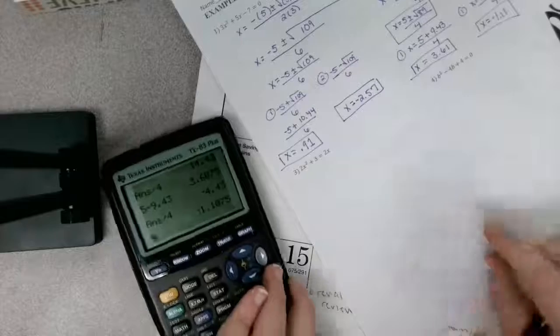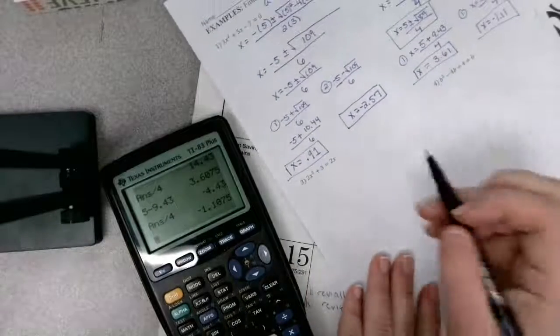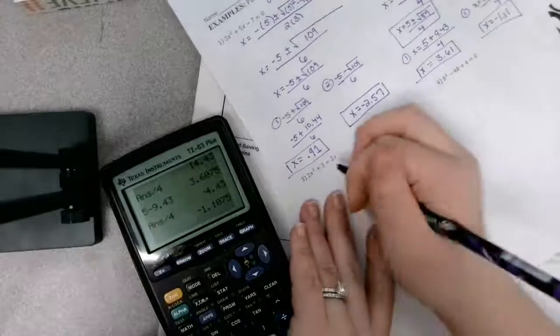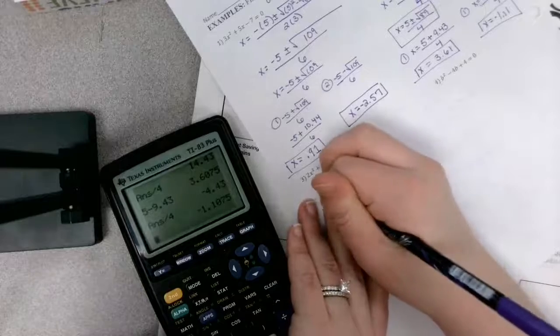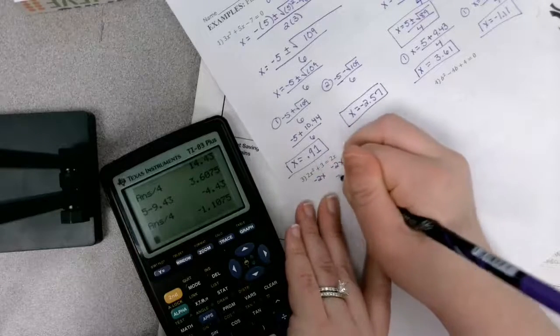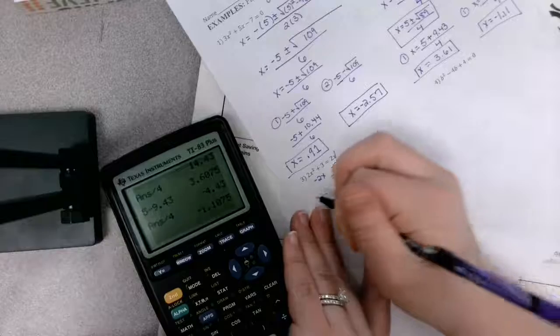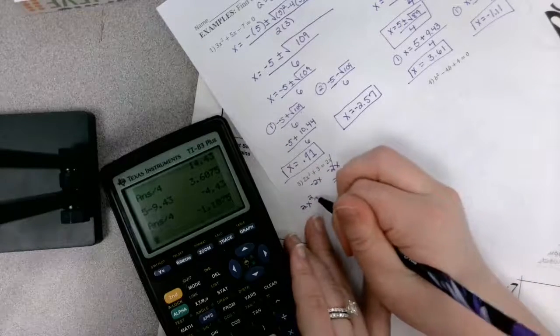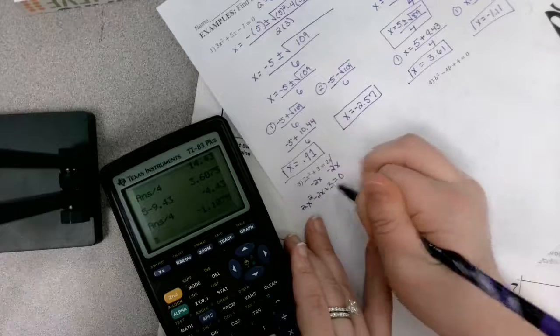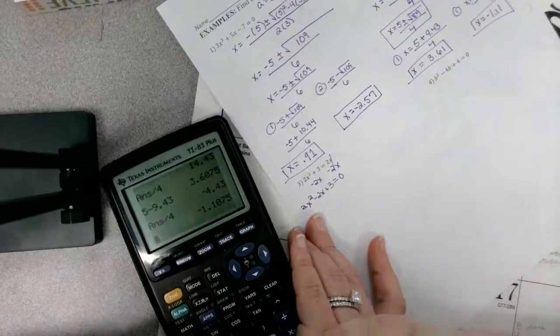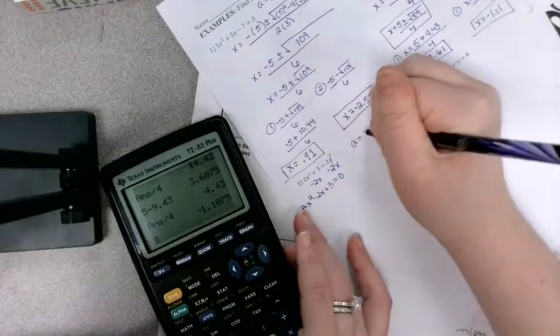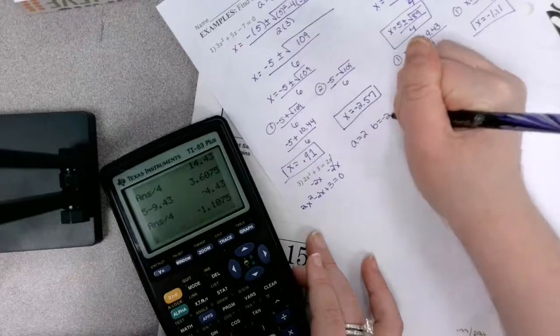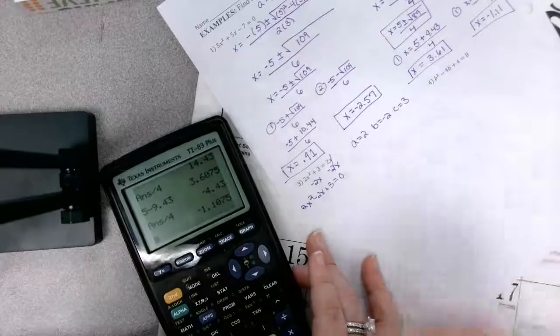And I'm going to do 3 with you. You're going to try 4 by yourself. Again, it's not equal to 0, so I need to move that 2x over. Equals 0 because they cancel. 2x squared. The negative 2x is my b, so that goes right in the middle of my a and my c. A is 2, b is negative 2, and c is 3.